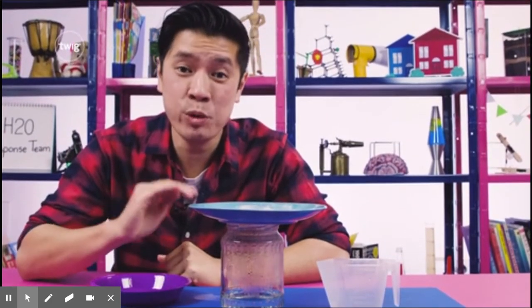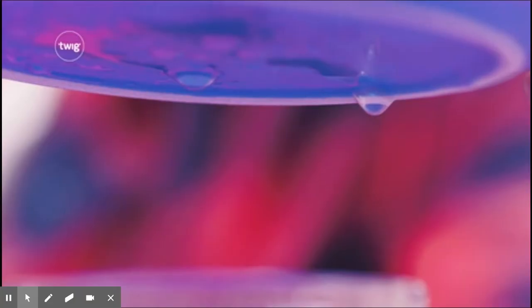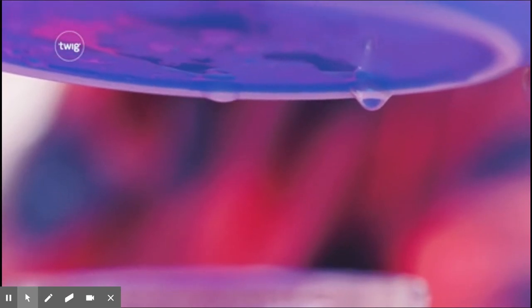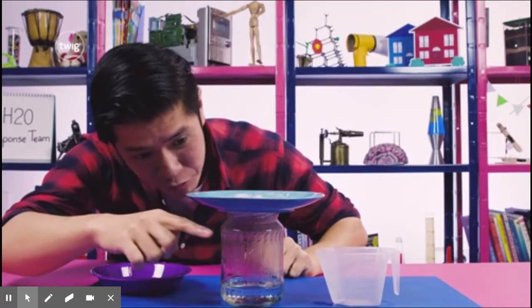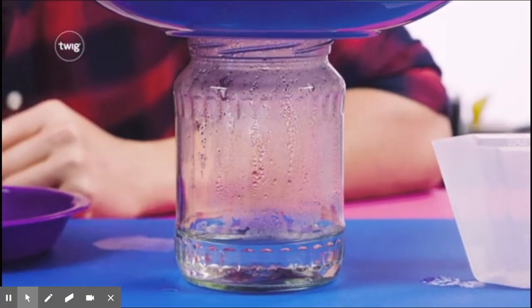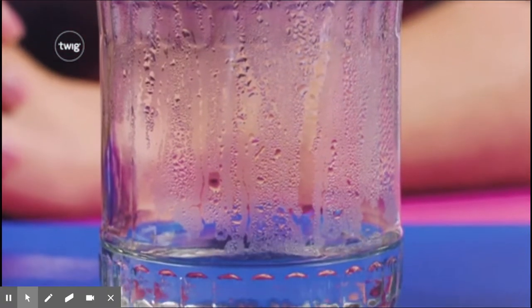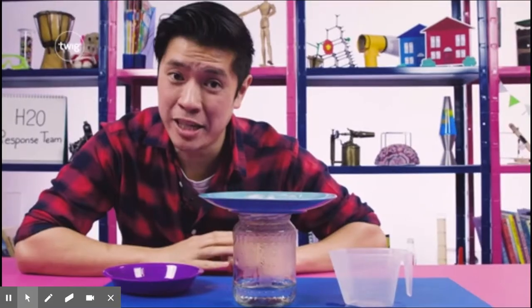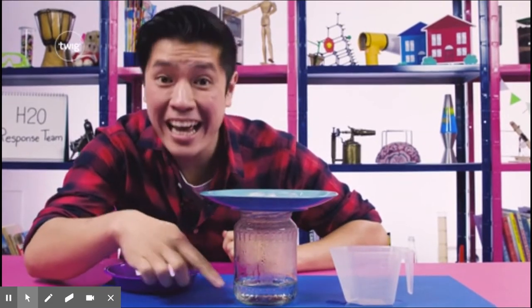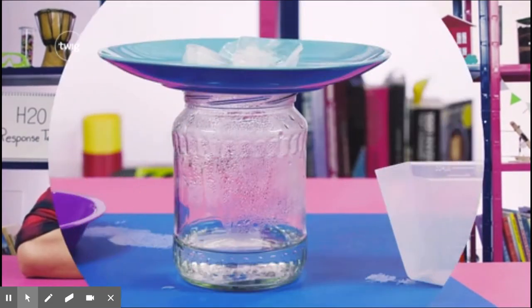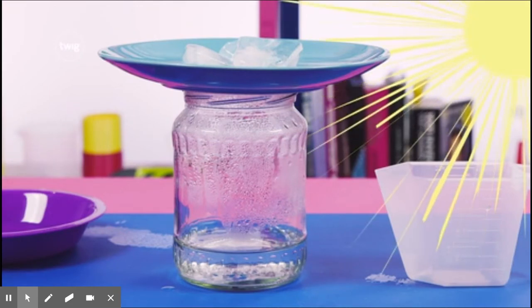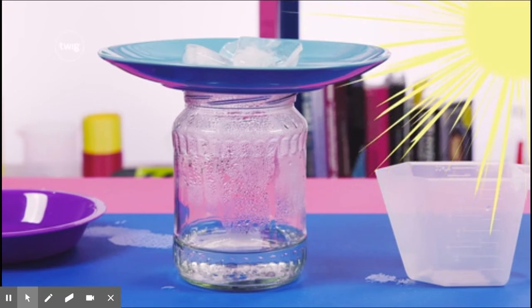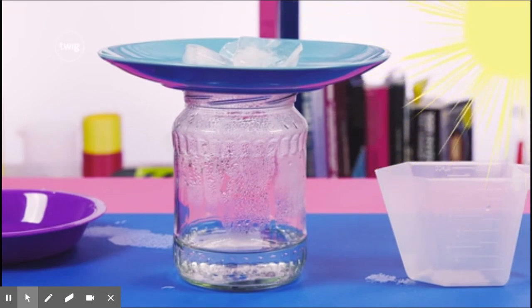What do we observe when we look inside the jar? Can you see the drops forming at the bottom of the plate? What about the drops running down the sides of the jar? This is evidence of an interaction taking place between the hydrosphere and the atmosphere. When the sun heats water, that energy helps change the liquid into a gas called water vapor. This process is known as evaporation.